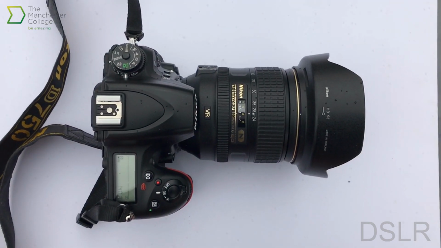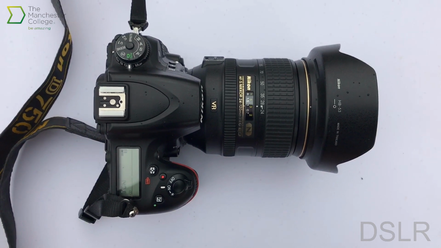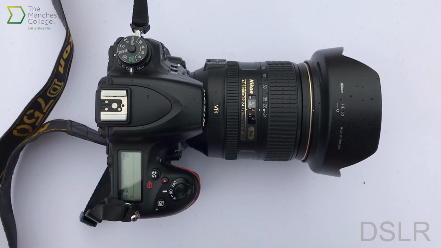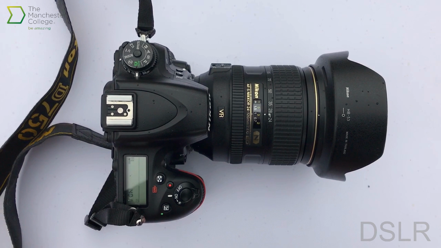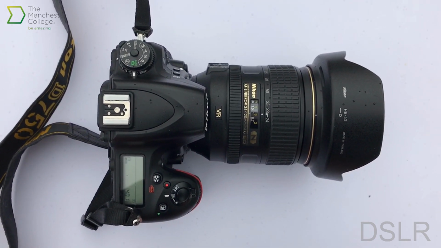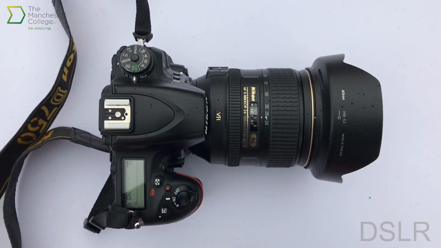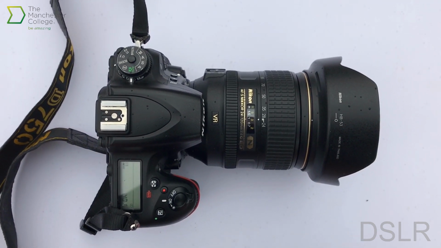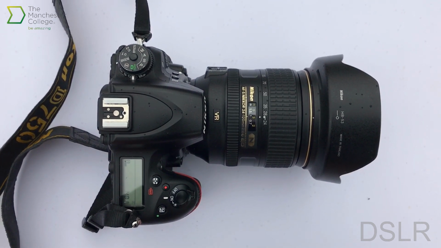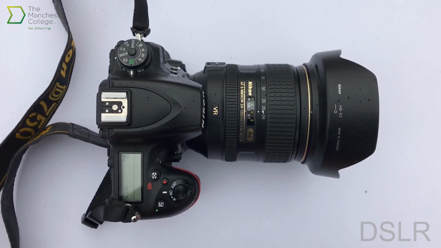Hi, this is just a basic introduction to the digital SLR camera. Those students who are joining us on the photography course at the Manchester College, this will be a camera that you'll be using regularly, and some of you may own a camera like this already, some may buy one while you're on the course, but we have plenty in the department for those people who need to use them on a daily or a weekly basis.